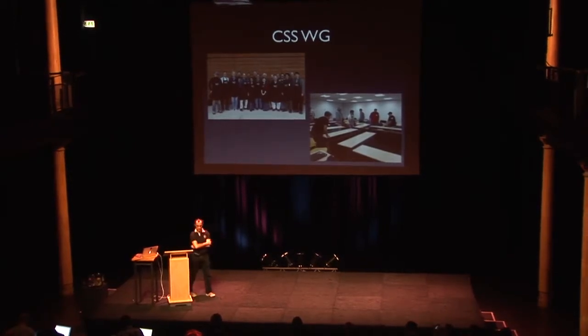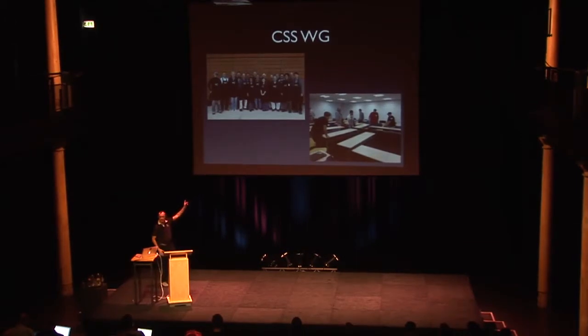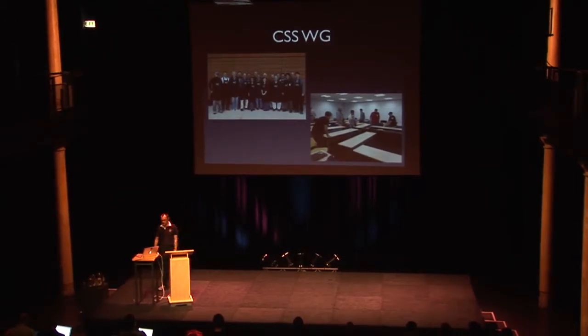It is sometimes difficult. You see that we are not only standardizing documents, we sometimes cook during W3C sessions. We have aprons all the time. And the second photo was taken last week in Tokyo, and it's fixing table layout, thanks to Google.